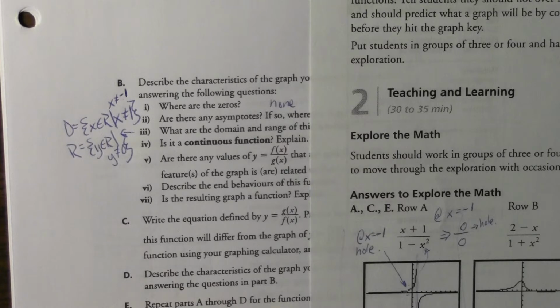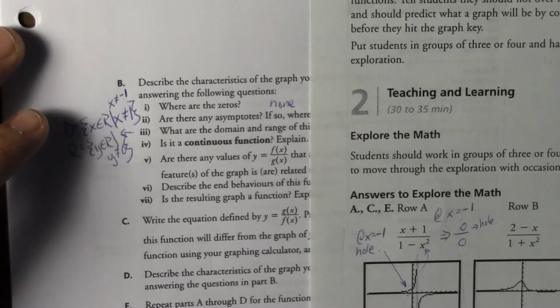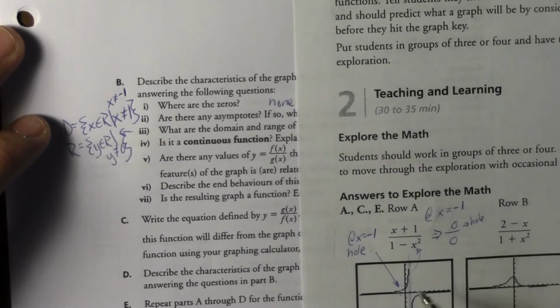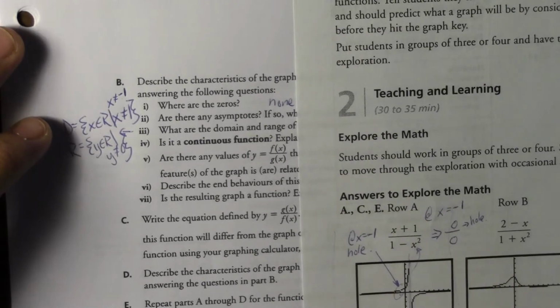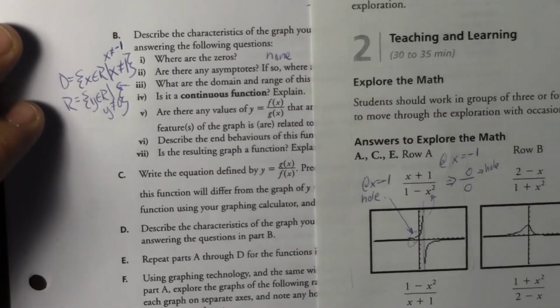Range. No. So sorry, that is also a reason why the graph is not continuous as well, right? Because of that hole.